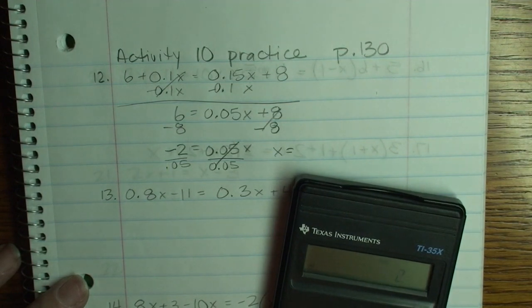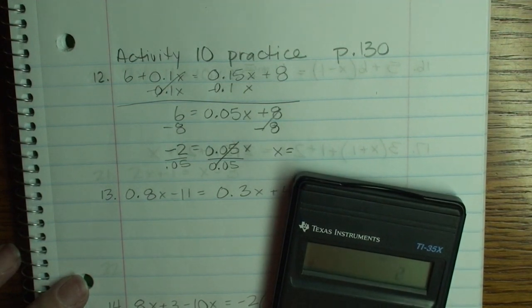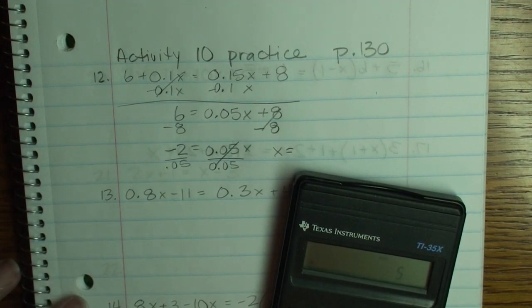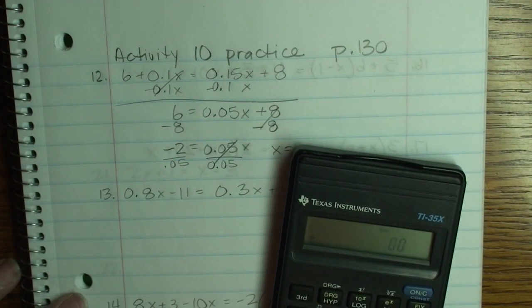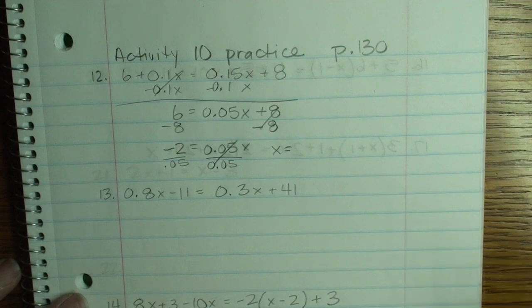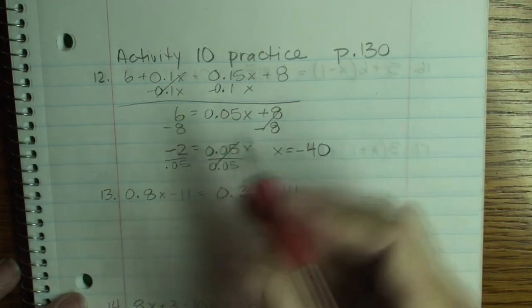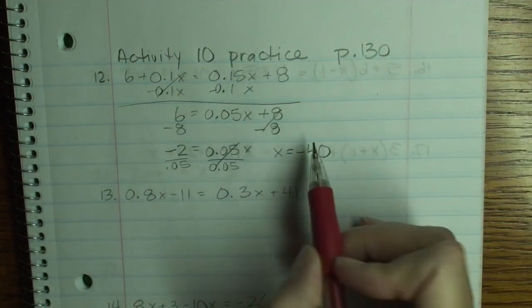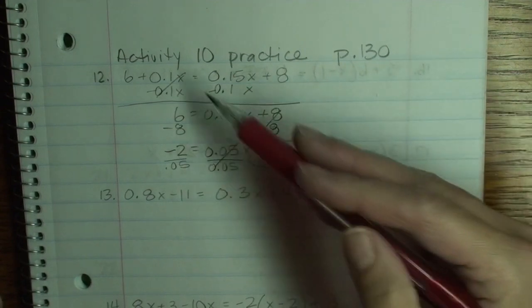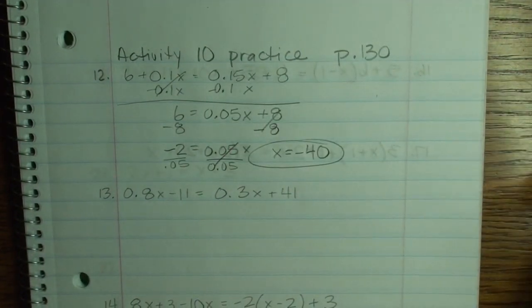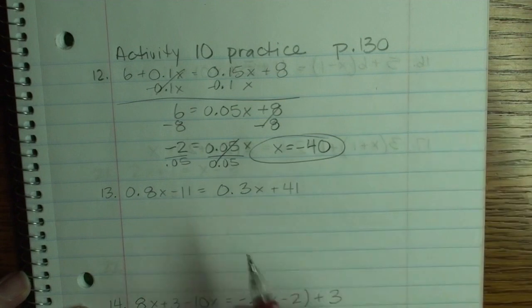So -2 divided by, oops, I forgot this is my husband's calculator. Let's just do 2 divided by 0.05 one more time. 2 divided by 0.05 equals 40, and I know that's going to be a -40 because negative divided by a positive is a negative. And I am correct. So I would go ahead and check my work by putting a -40 in for both those x's and make sure they come out correctly.